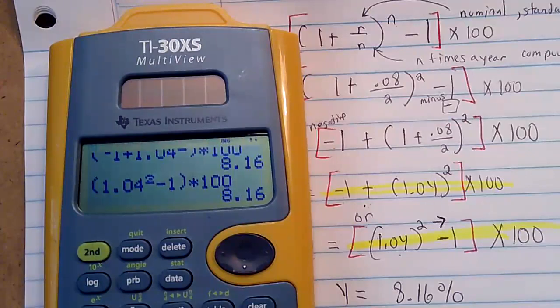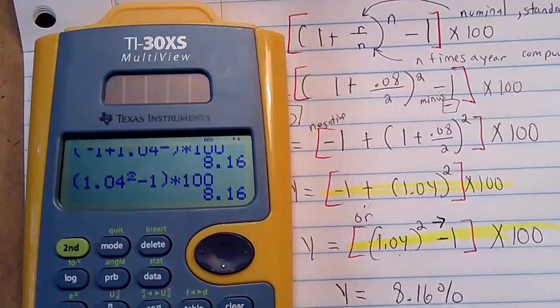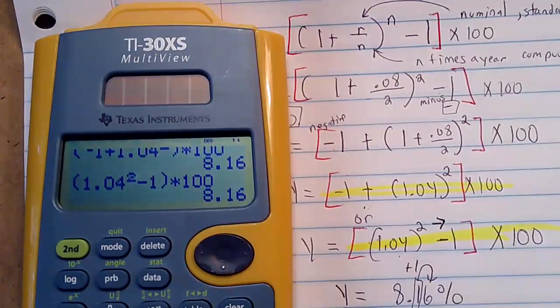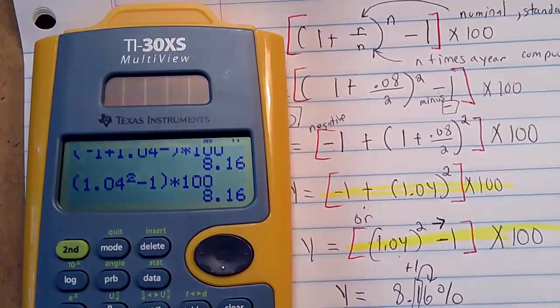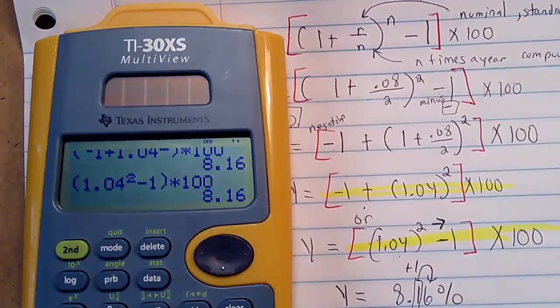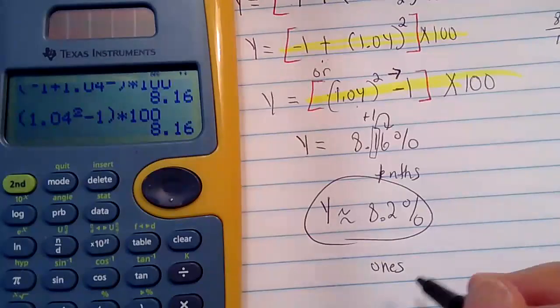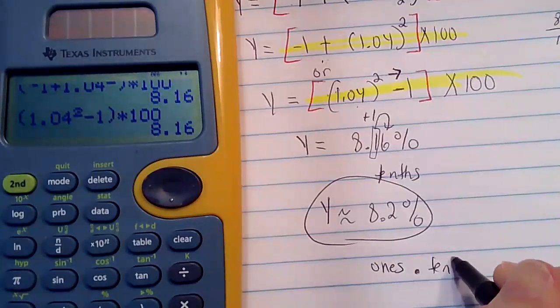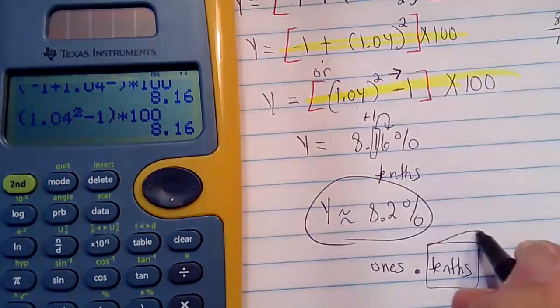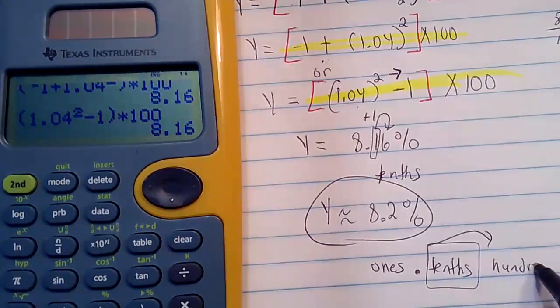And then they told us to round to the nearest tenth of a percent. This tenths would be right here, the tenths place. Is that neighbor 5 or more? Yes, so add 1. So y is about 8.2%. Remember, you have your ones place, and here's your decimal, and then you have tenths, and then hundredths. Okay.